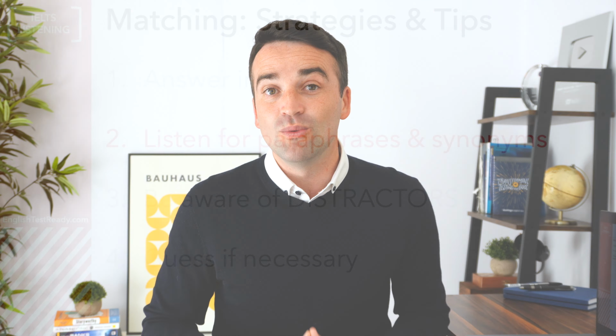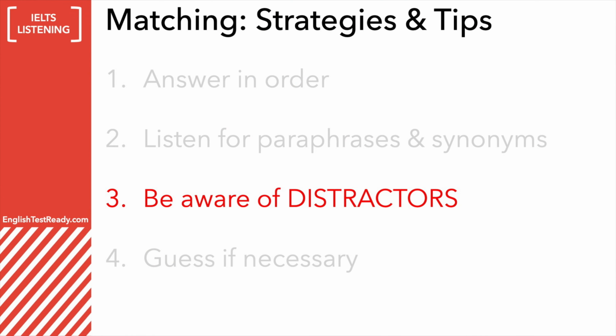It's also important that you're aware of my strategy number 3, which is be aware of distractors. A distractor is a piece of information which is there to distract you from the real and correct answer. Normally, distractors are very similar to the correct answer, but they're wrong just a little bit. So the speaker will say the wrong bit, then say, oh, but, or however, and then correct him or herself with the correct answer. The IELTS listening test wants you to hear the mistake and then check for the correct answer. These are what distractors are.